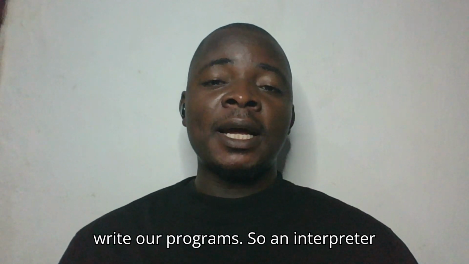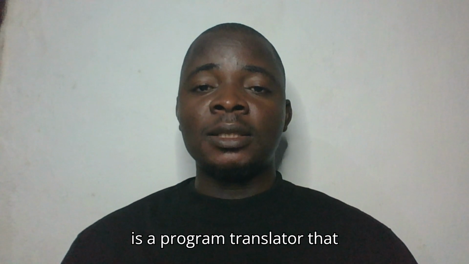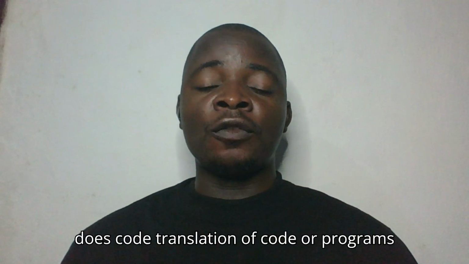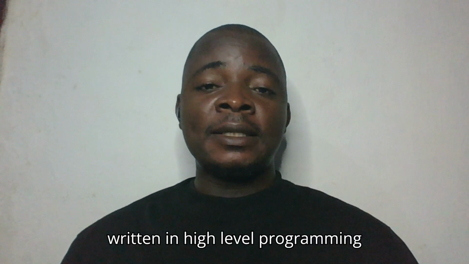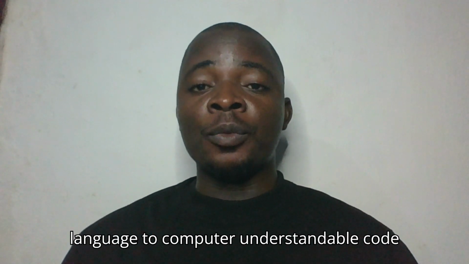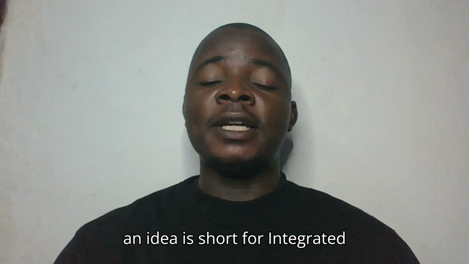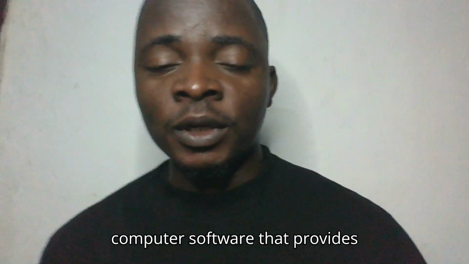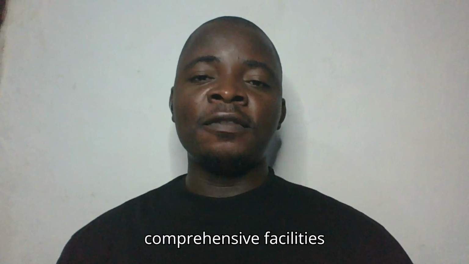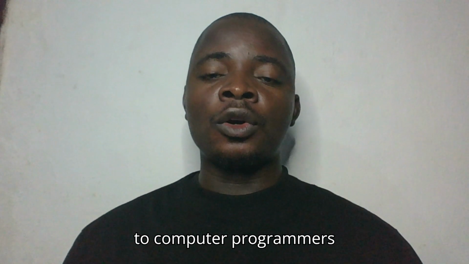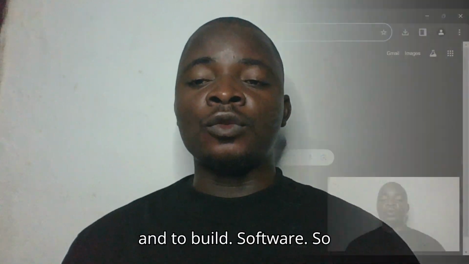So an interpreter is a program translator that translates code or programs written in a high-level programming language into computer-understandable code or computer-understandable language. Then an IDE is short for integrated development environment. It's computer software that provides comprehensive facilities to computer programmers to build software.